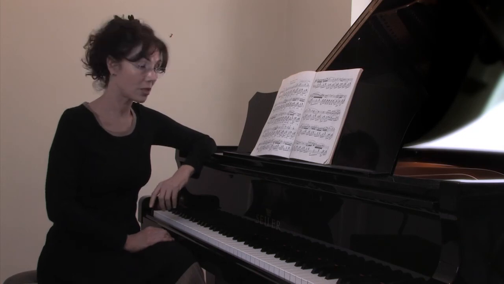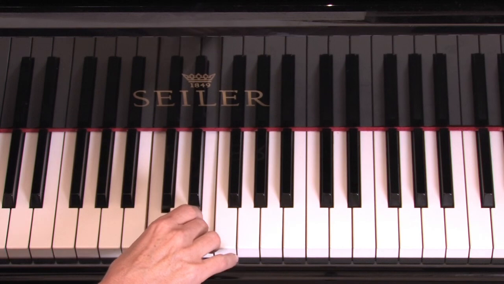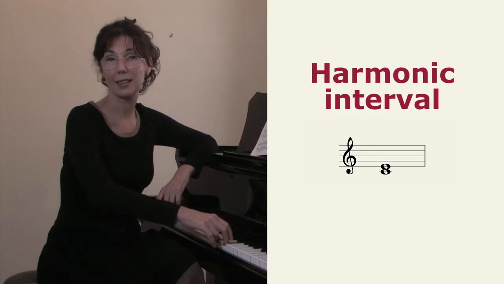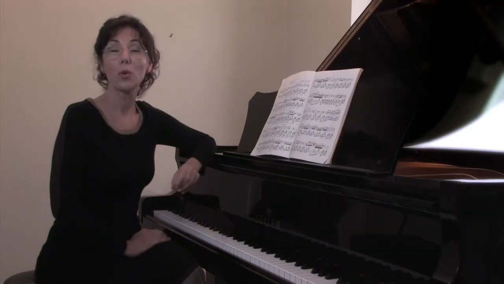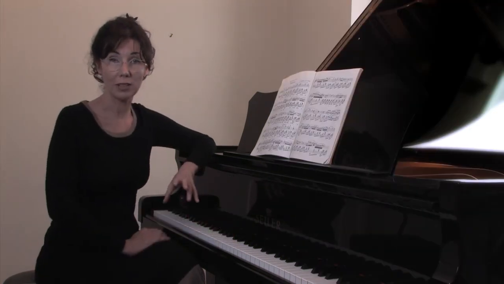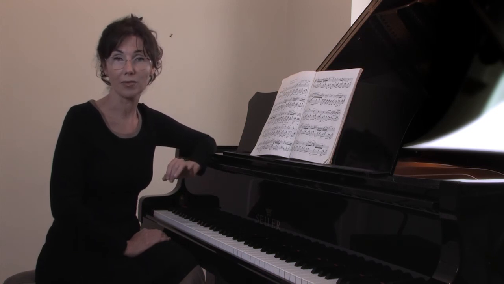When the two notes are written together, so simultaneously, and played like that, that's called a harmonic interval. We are now going to look at how we describe intervals and at the various steps we need to take.